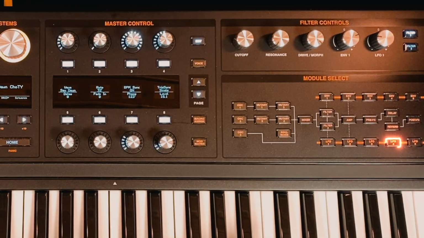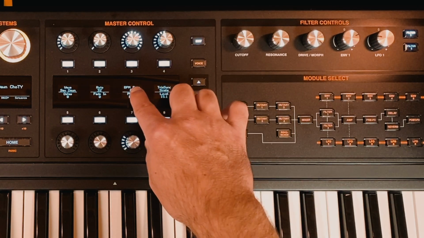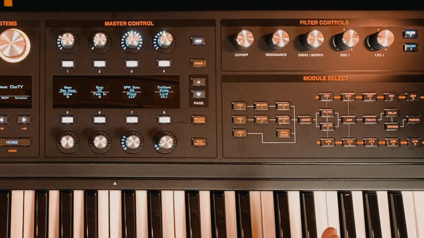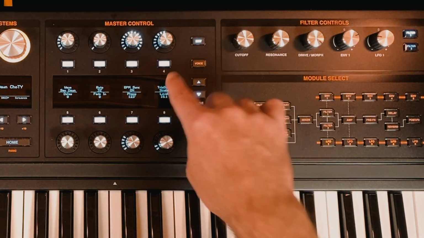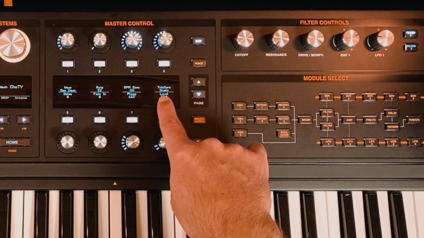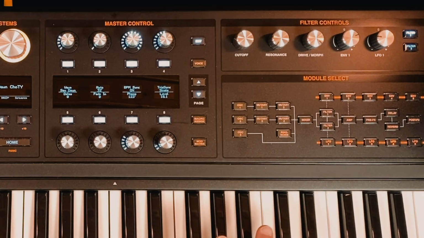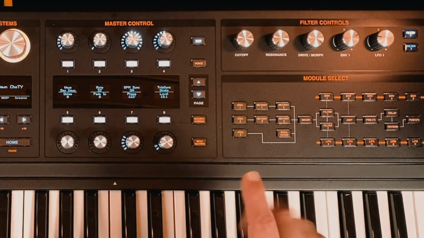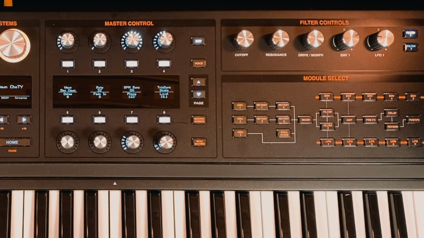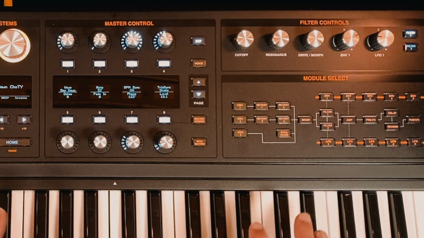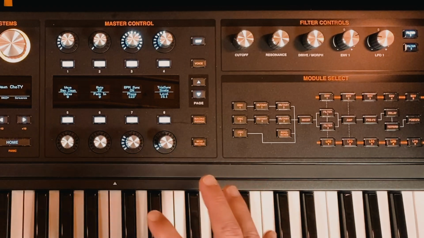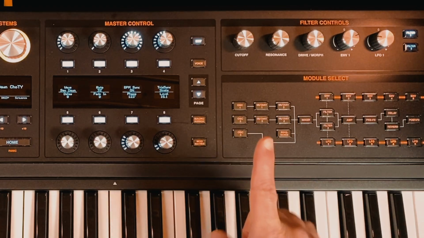So LFO4 is set to a sawdown waveform to a rate of 32, and that's a very slow rate. And this is synced to our BPM, the tempo of 139, but it's triggered only once. So you see here that the trig sync is set to single. And this has to do with how I decided to play the patch, but we will talk more about this in the second part of the video. Just remember that this change, this modulation in volume, is triggered and it's happening only once.